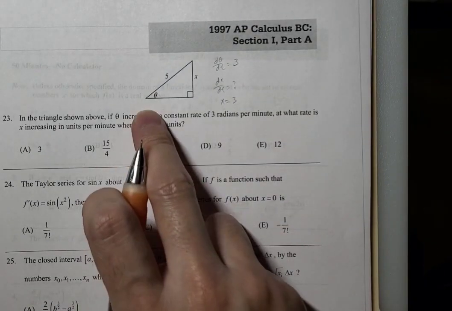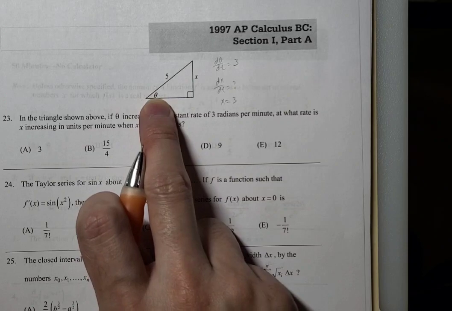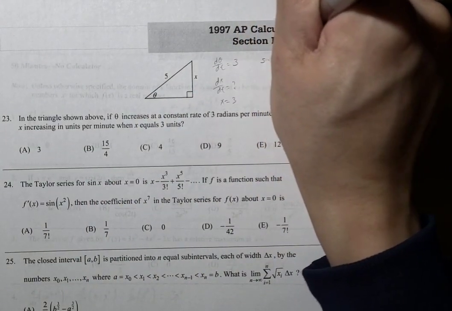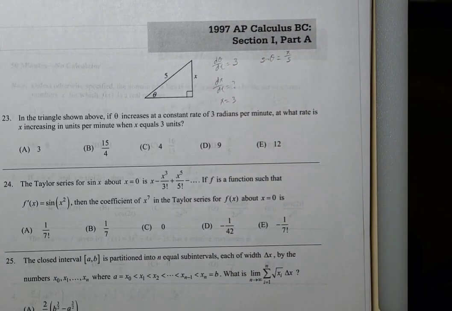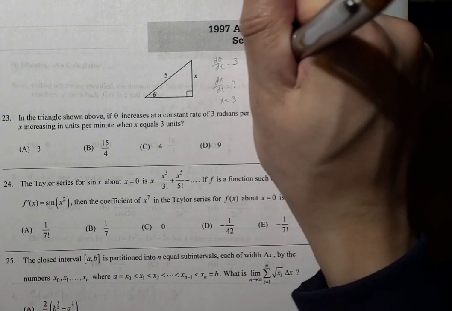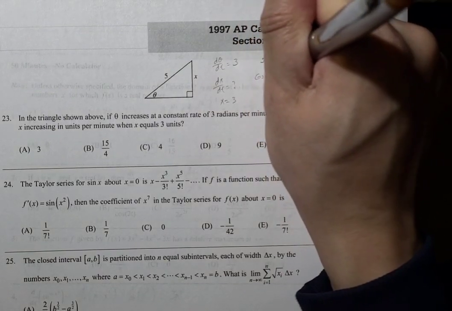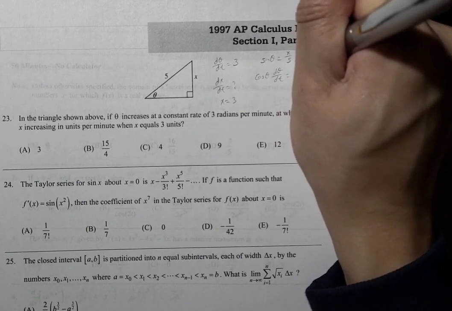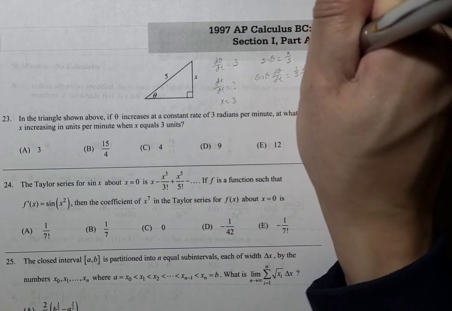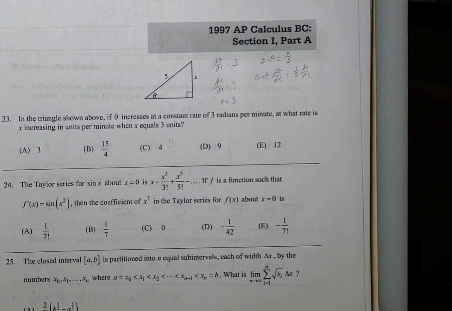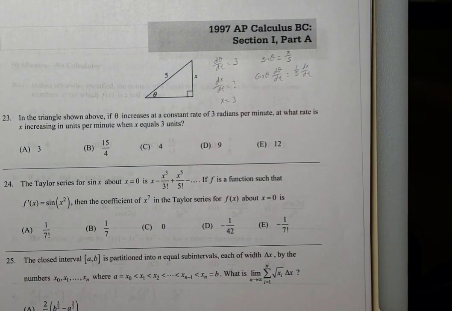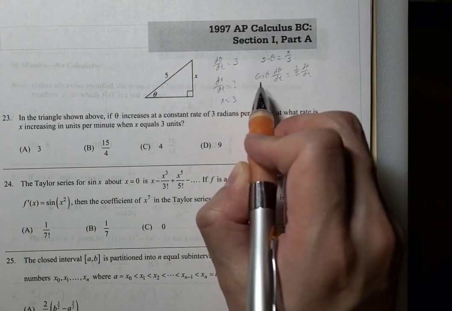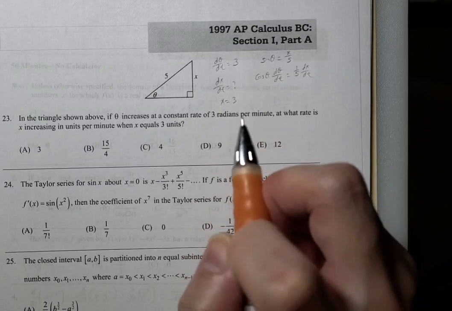So we can use the trig relation that sine theta is x over 5. Okay? Now we just differentiate with respect to time. So it'll be cosine theta d theta dt is a fifth dx dt. Okay? So we have d theta dt, and we want to know what dx dt is. How do we get cosine theta? That's missing from this equation.